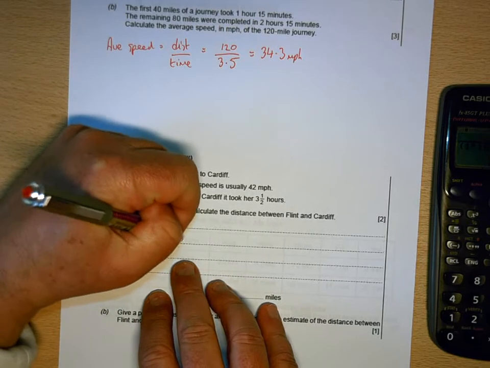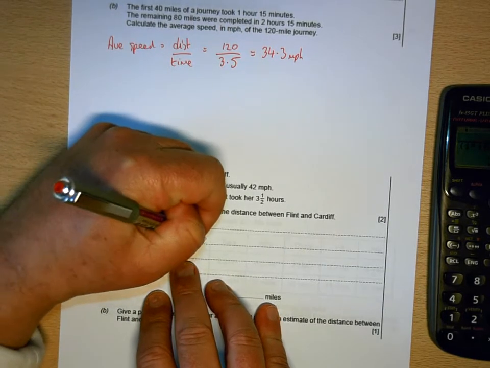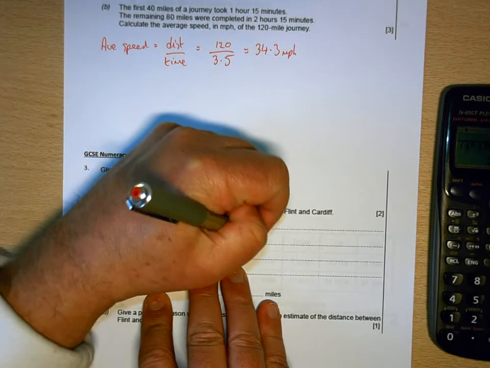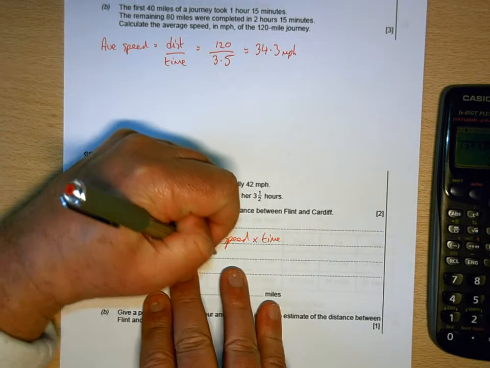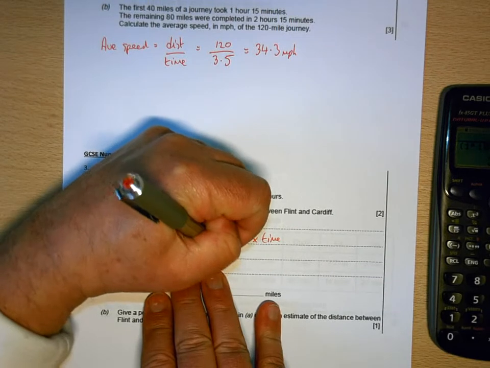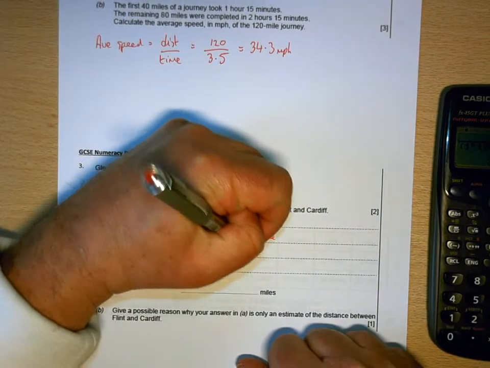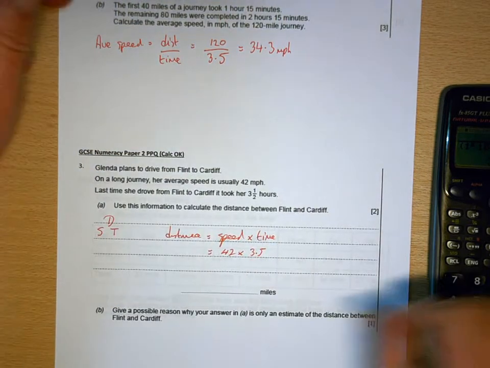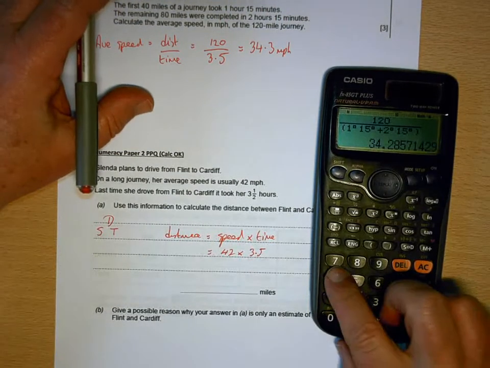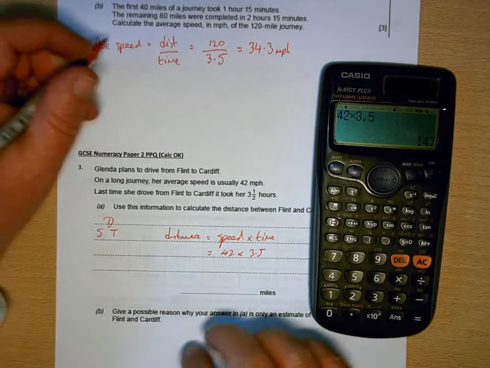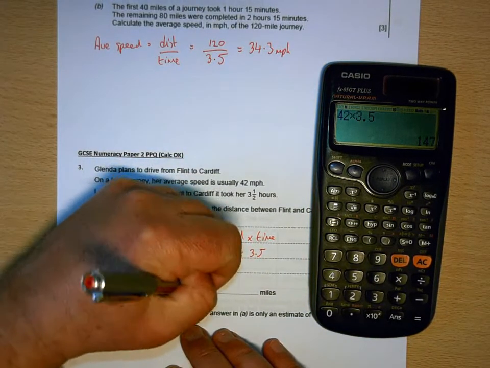So distance would be the speed times the time taken. The speed is 42 and the time is 3.5. So the distance is going to be 42 times 3.5, which is 147 miles.